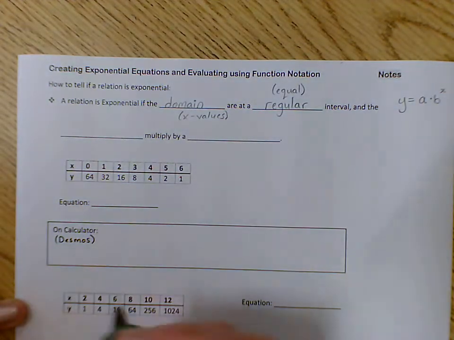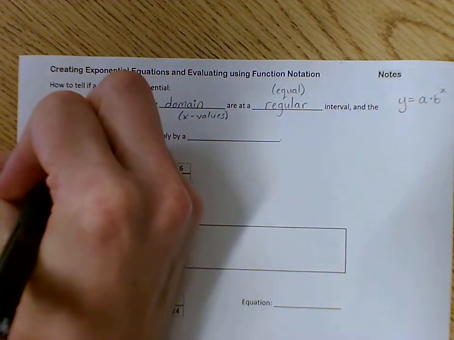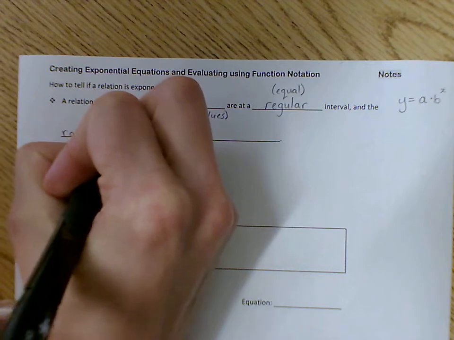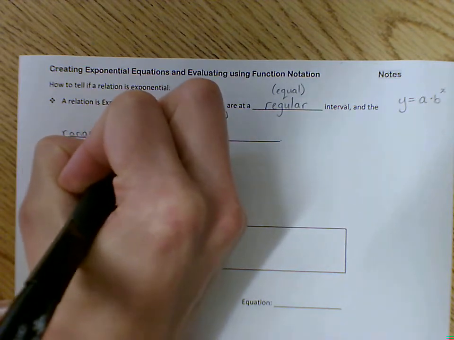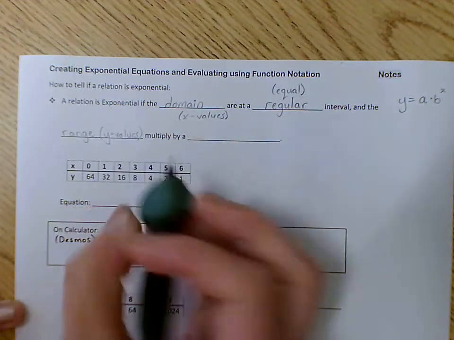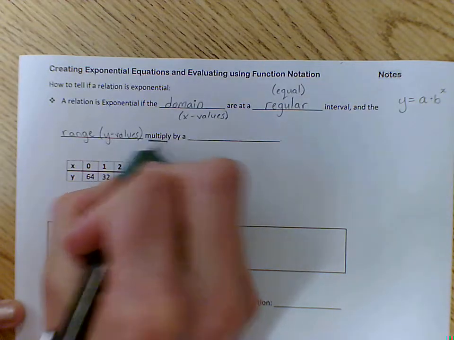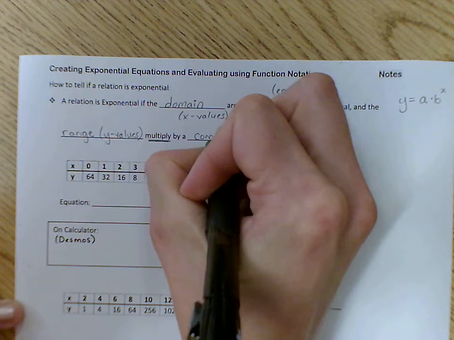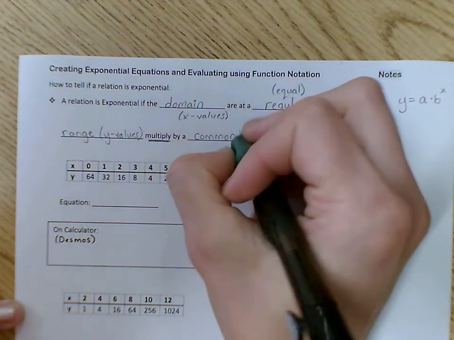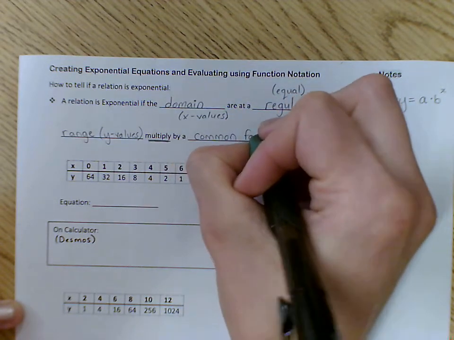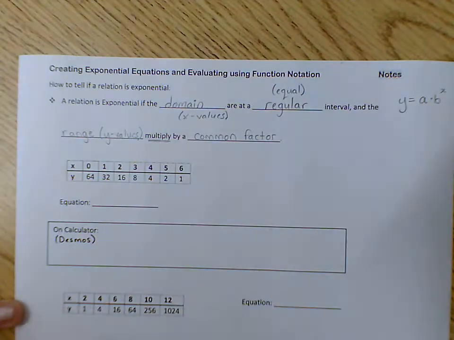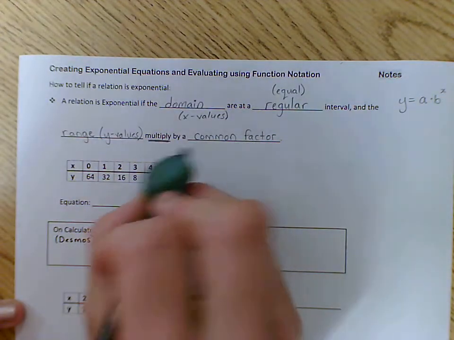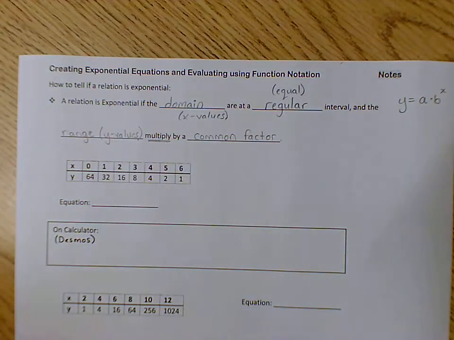And the other thing that has to happen is your range, which remember your range are your y values. Your y values have to actually multiply by what's called a common factor, which means the pattern between your y values is you are multiplying by the same number. Okay, so to have a common factor means that you're multiplying by the same number each time.